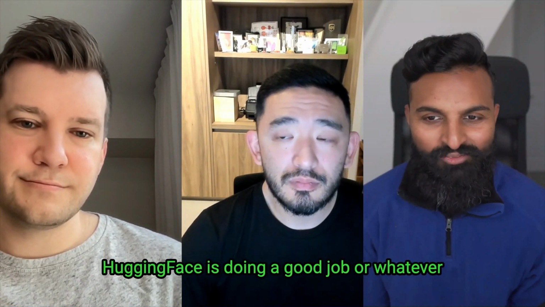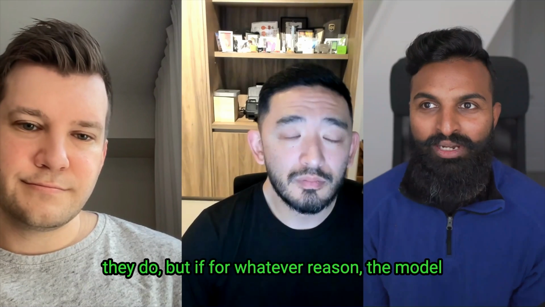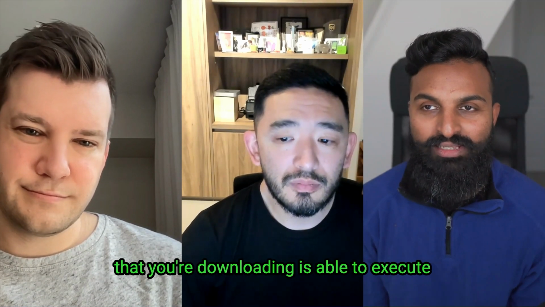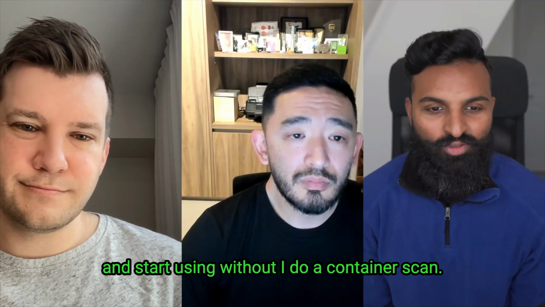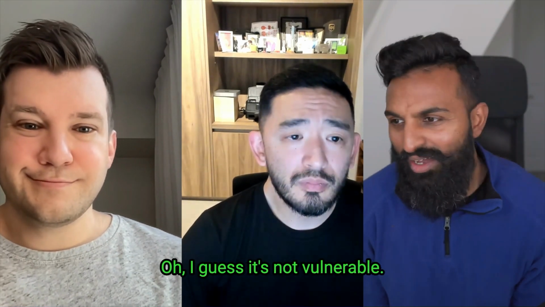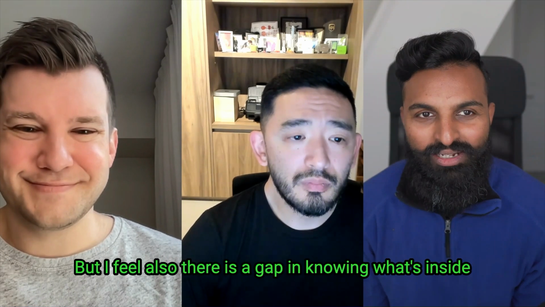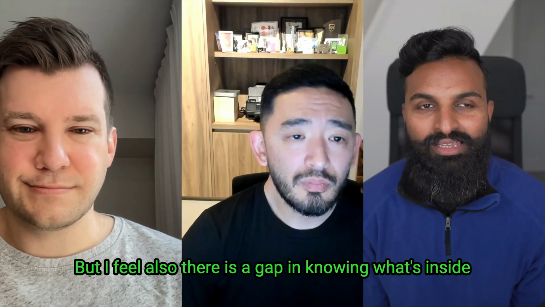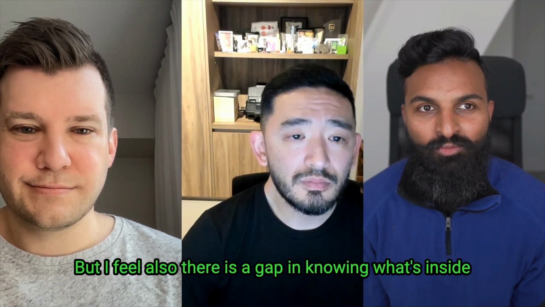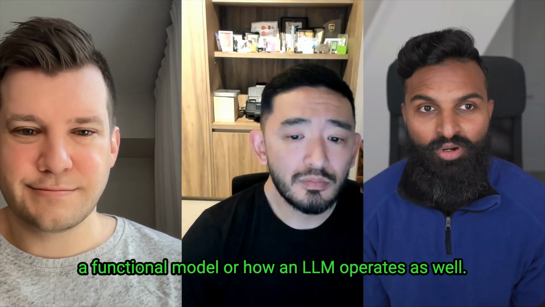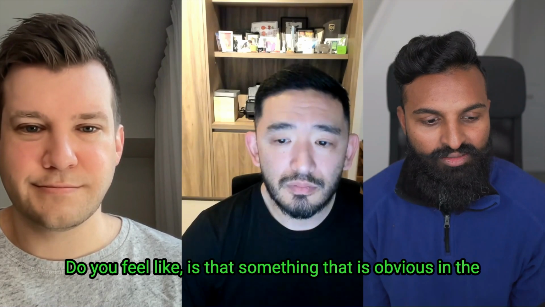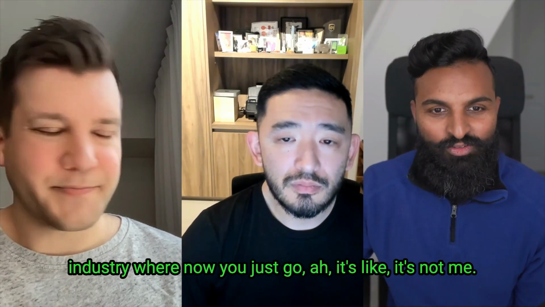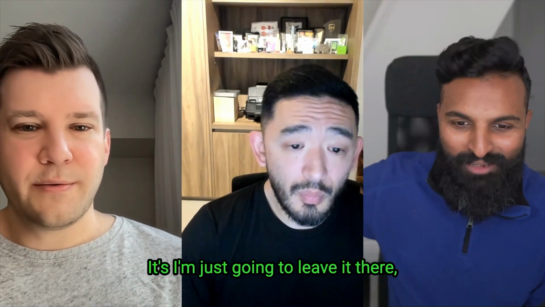Not that I'm sure Hugging Face is doing a good job or whatever they do, but if for whatever reason the model that you're downloading is able to execute code, you just basically download and start using it. I do a container scan. Oh, I guess it's not vulnerable, so it should be fine. But I feel also there is a gap in knowing what's inside a functional model or how an LLM operates as well. Do you feel like that is something that is obvious in the industry, or do people just say, it's not me, I'm just going to leave it there?